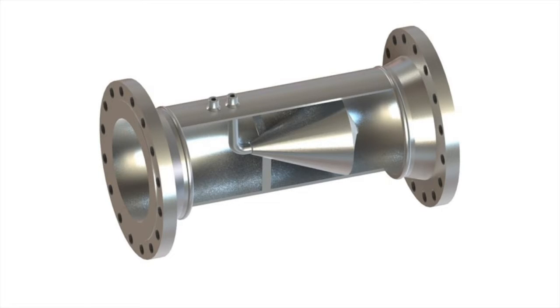Some advantages for a V-cone flow meter include the ability to operate with very short upstream and downstream straight pipe lengths, to create a low total pressure or head loss, to create a very stable DP, to create relatively low signal noise, and to cope well with liquid and particulates in the gas stream.